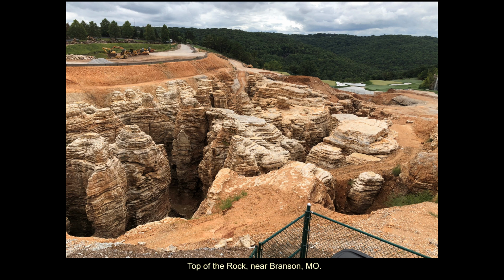And then finally, if you've been to Top of the Rock near Branson, they actually had some of these cavities. Some of the caves open up a little bit near Top of the Rock. The restaurant, there's a big golf resort there, so they've cleared out some of that to show off what not too long ago was actually a cave complex.